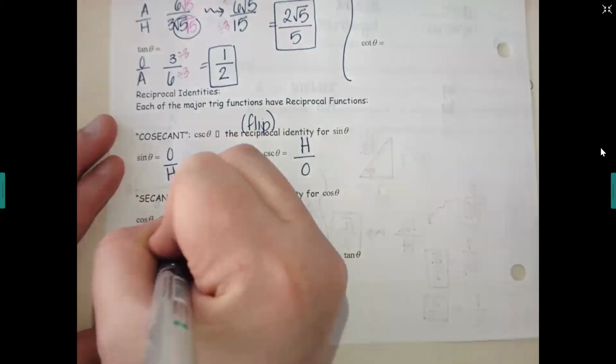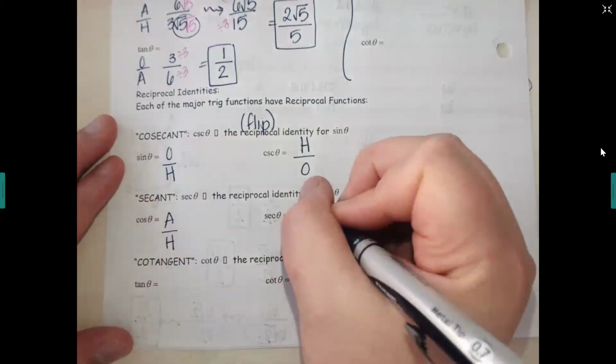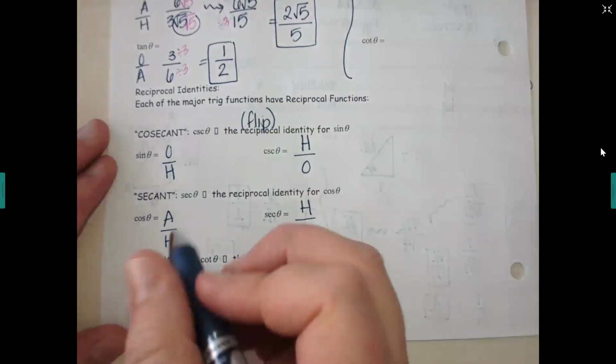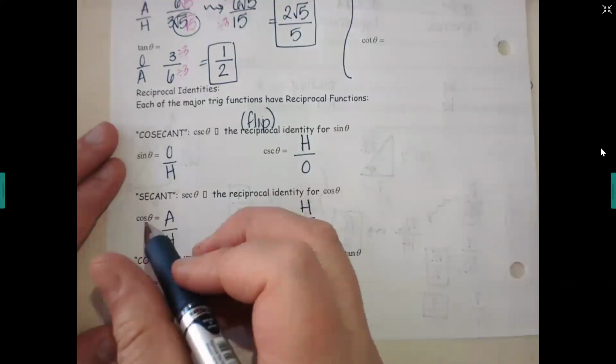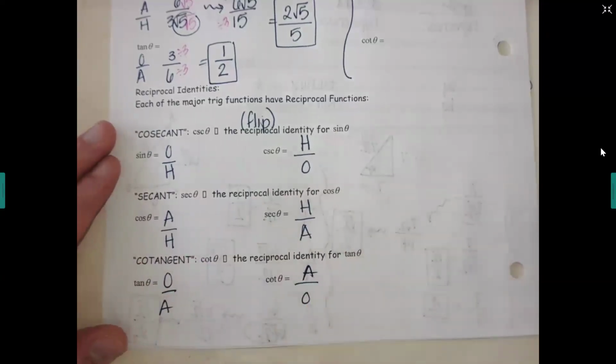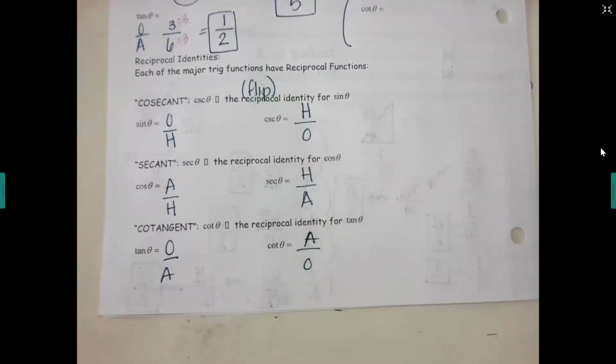So if cosine is A over H, then SEC is H over A. And then tangent and cotangent are also partners. Tangent is O over A. So what will cotangent be? A over O. Very good. So the good news is that it's really the same 3. You're just flipping them.